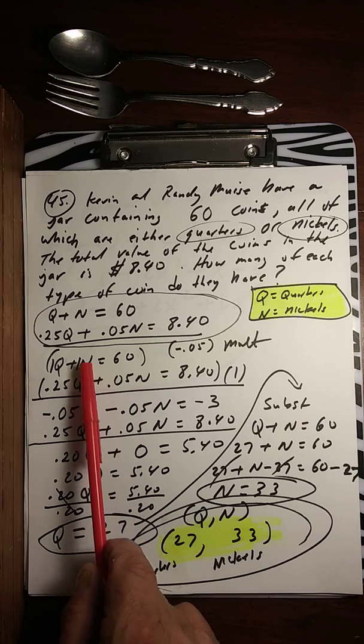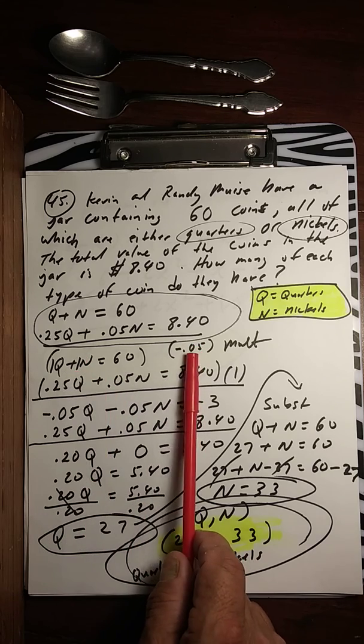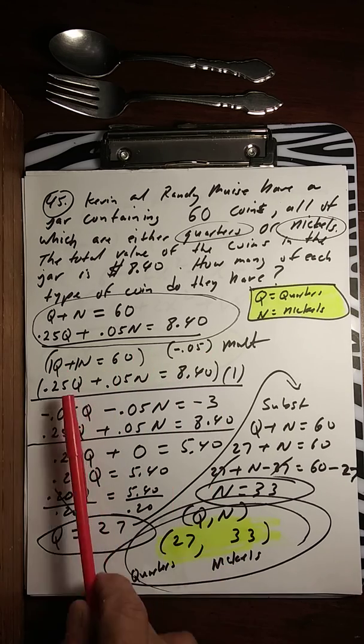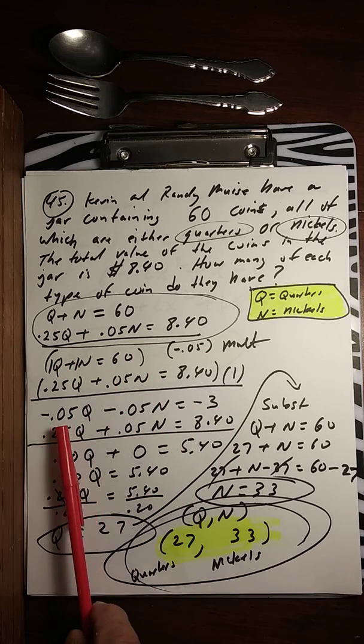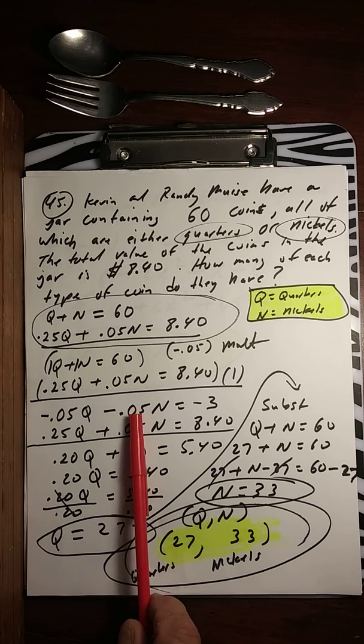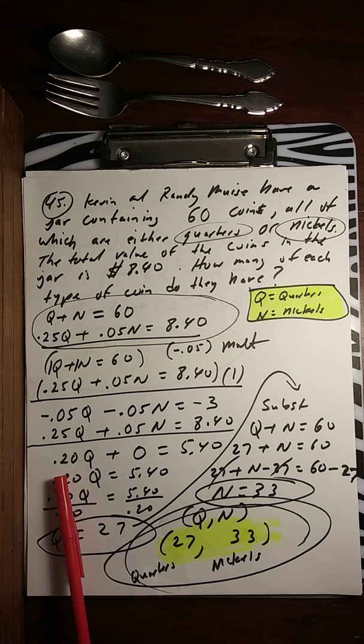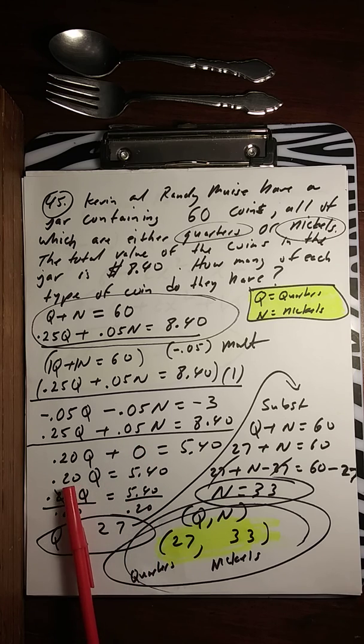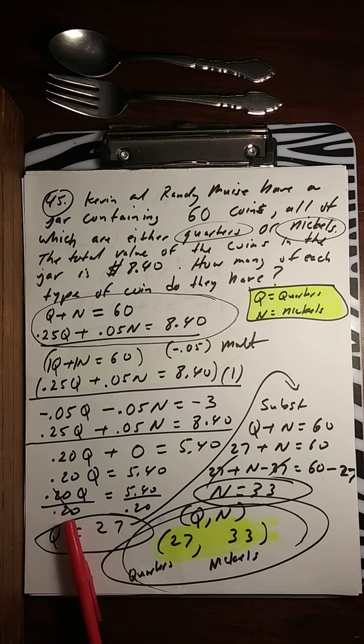Let's multiply by these numbers here. -0.05 times this, and 1 times this. Multiply straight across, we get these numbers here. So now if we add them straight down, this is going to be 0 again. That's going to be 0.20, and this is going to be 5.40. And this is gone. Now, 0.20 divides, 0.20 divides, these are gone.